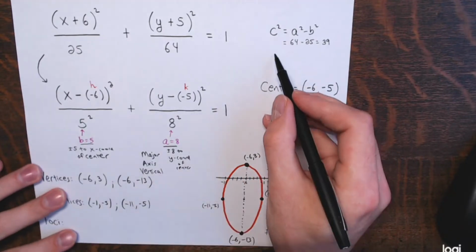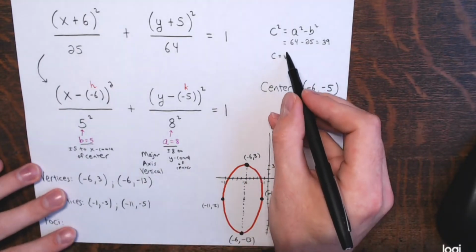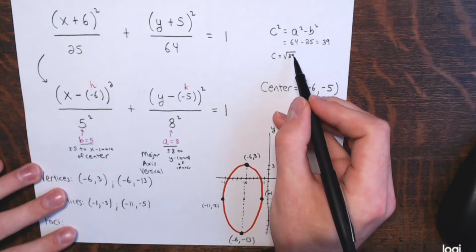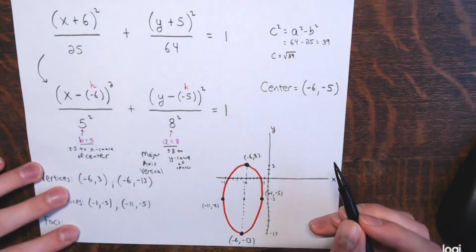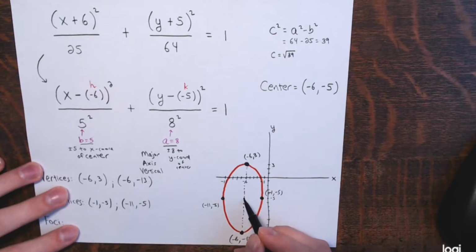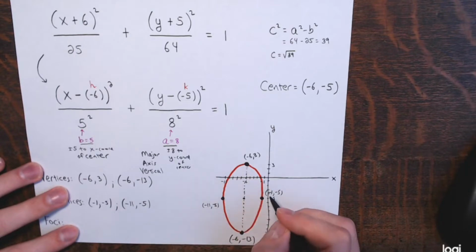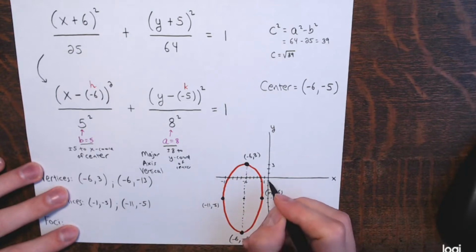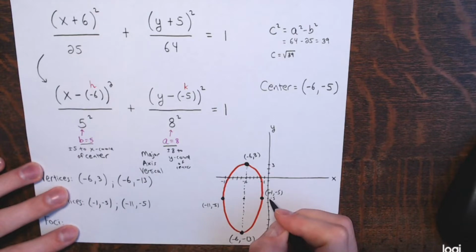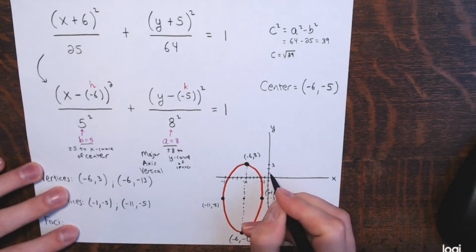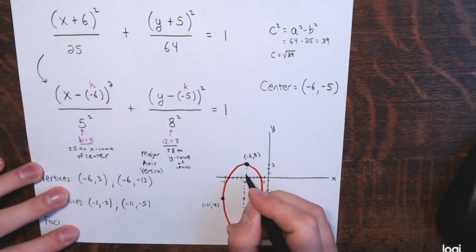And then c would be the square root of 39, which is between 5 and 6 units. So if I go from the center up between 5 and 6 units, 1, 2, 3, 4, 5 and 6, somewhere in here between 0 and 1 will be the y-coordinate of the focus.